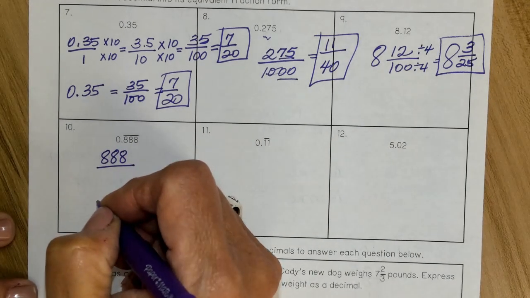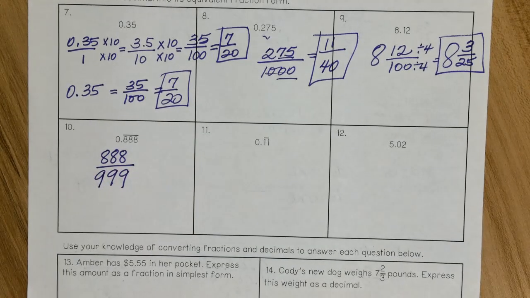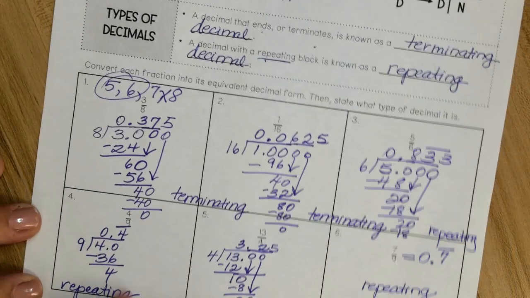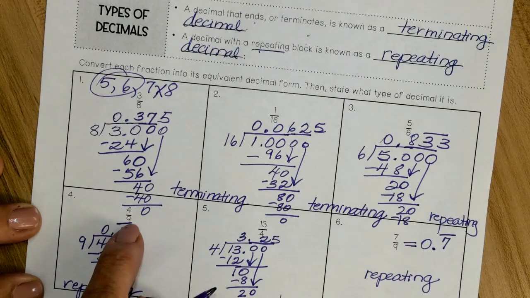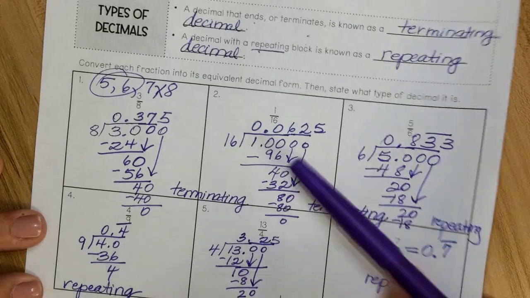Remember the 9s? So it would be 999. Remember on the front where we had the 4 ninths? That 9 means that's a 0.4 repeating decimal. The 7 ninths was a repeating decimal.